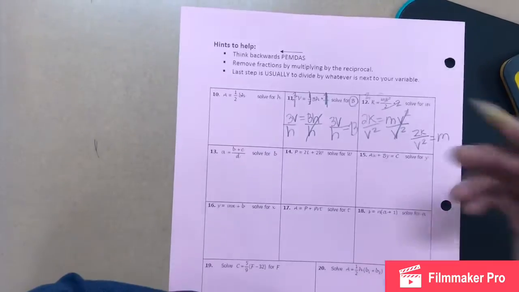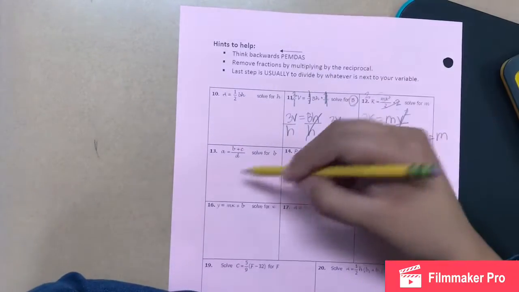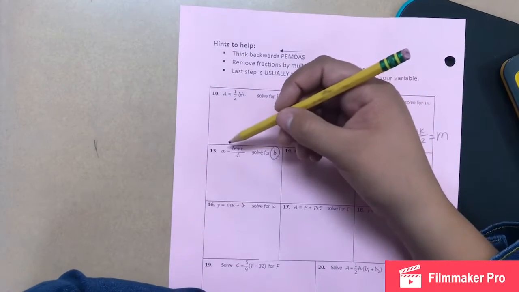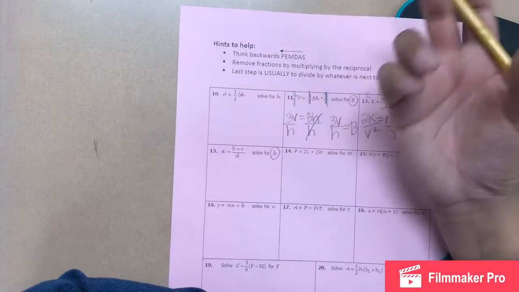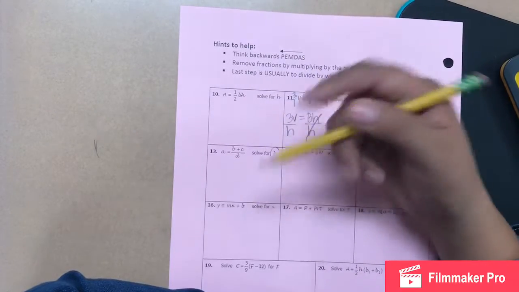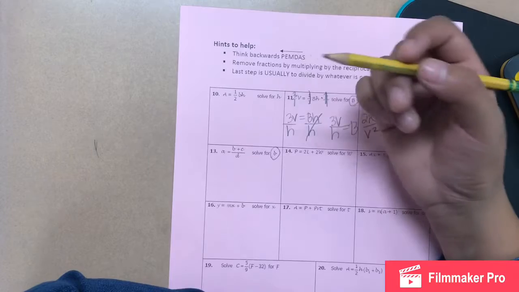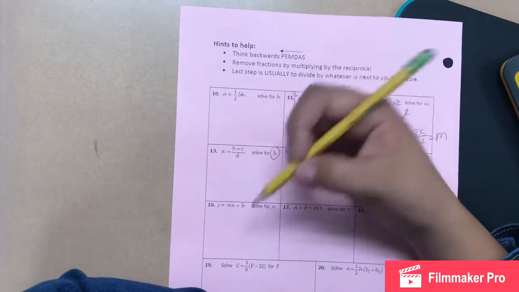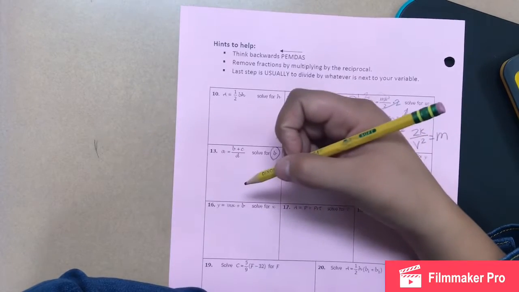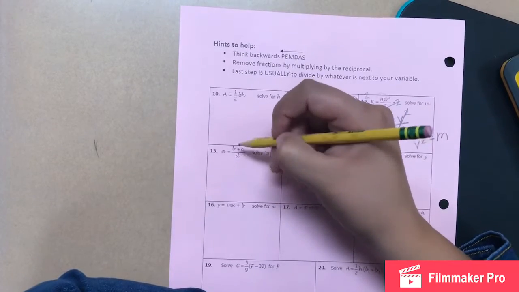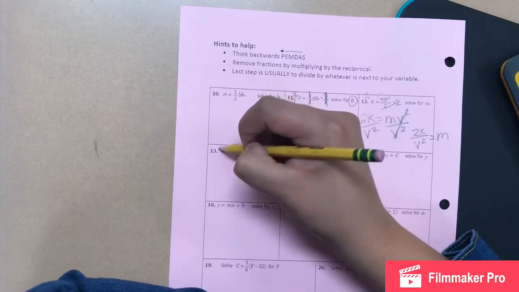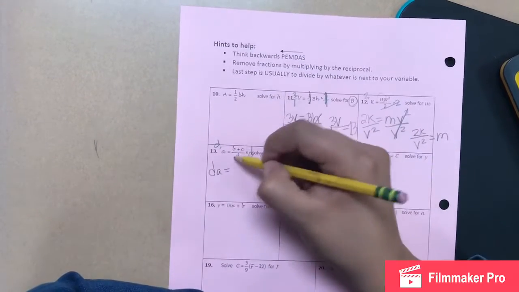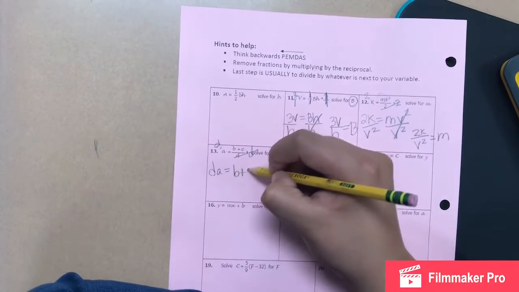Number 13, okay? Take number 12 into consideration as we're doing 13. They want me to solve for b. It tells me b is being added to c and divided by d. Normally, we would take care of subtracting and adding first, but that division is underneath the addition problem, so I need to take care of the division first. The inverse of dividing by d is to multiply by d. So I have dA, because d times A, equals, the d's cancel, and I have b plus c.